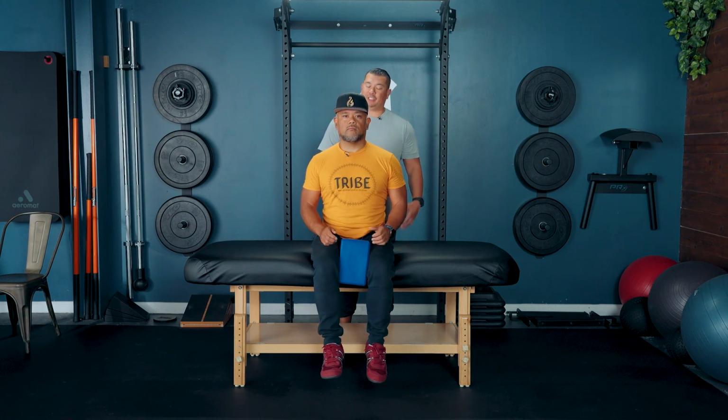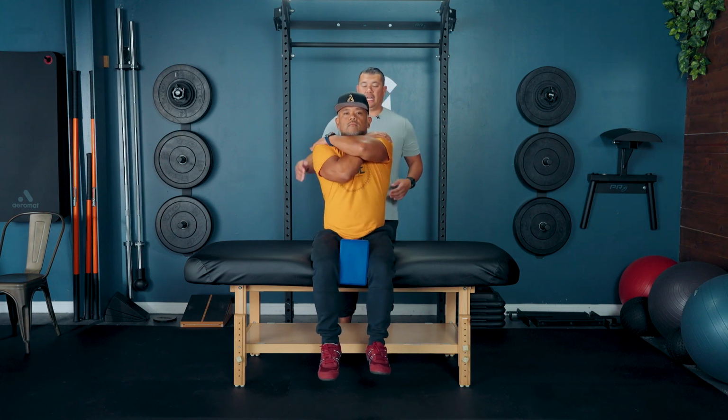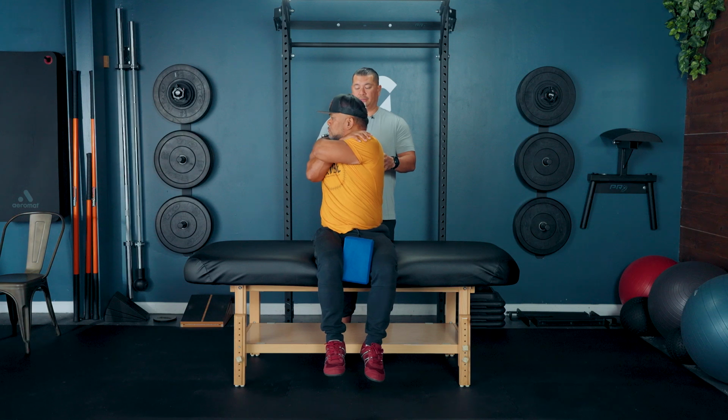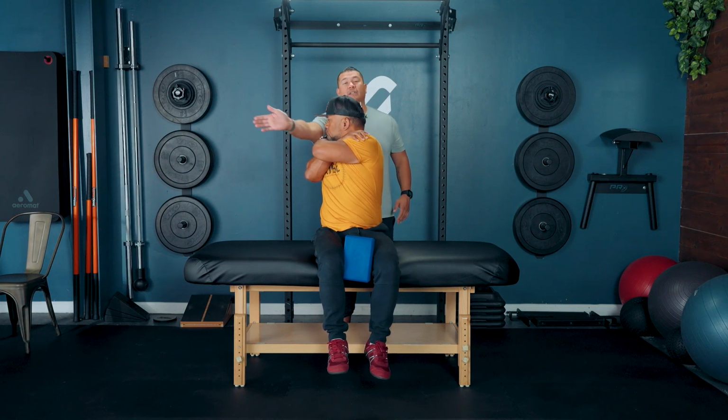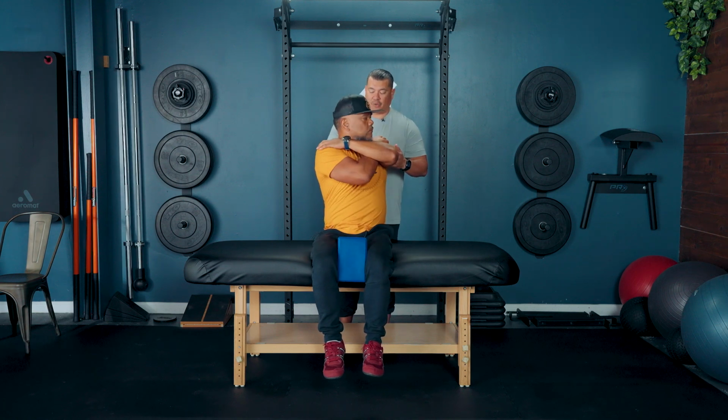Last check, you guys. We're just going to see if he's gained a little bit of range of motion. You're going to place your hands across your shoulders, and you're going to rotate to the right as far as you can go. That's perfect. And he is getting a little bit more range of motion in his thoracic spine. Rotate to the left for me as far as you can go.